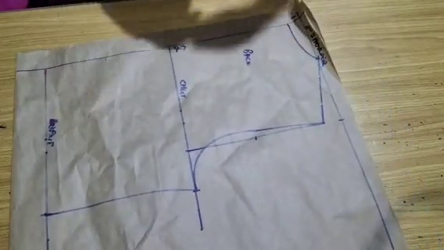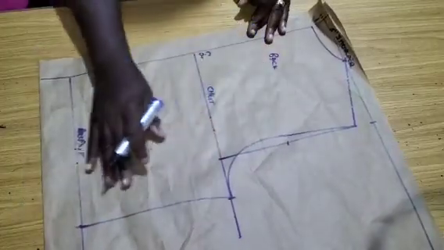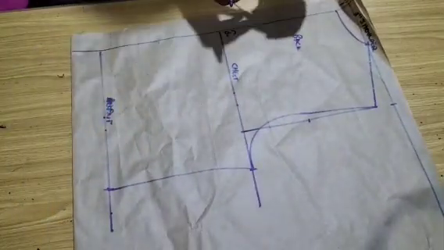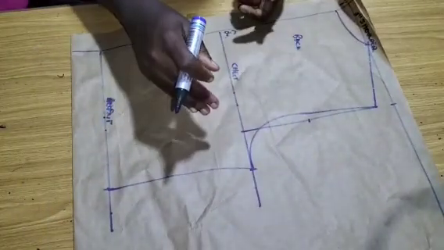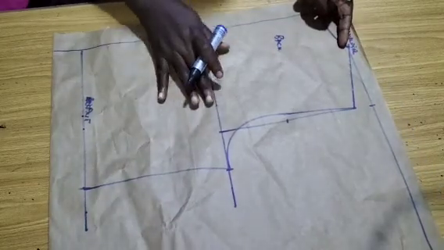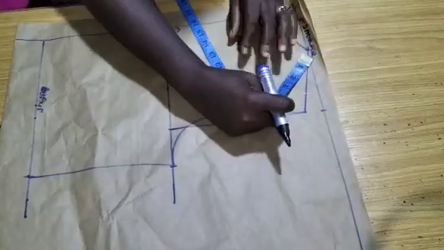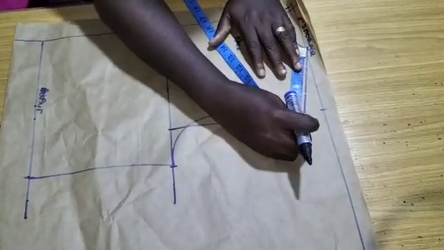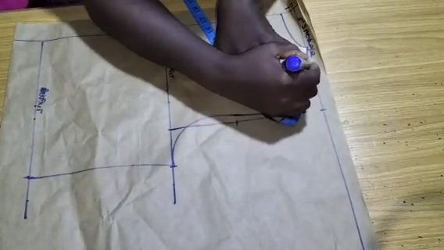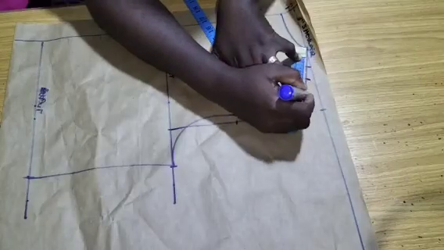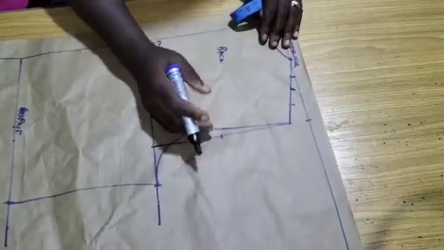So the first thing I'm going to do now, there is no dart to this, as you can see. The fabric we are going to use is going to be a stretchy fabric, so you have it to the body. So from the neckline, I'm going to divide what I have for the cowl effect into 4.